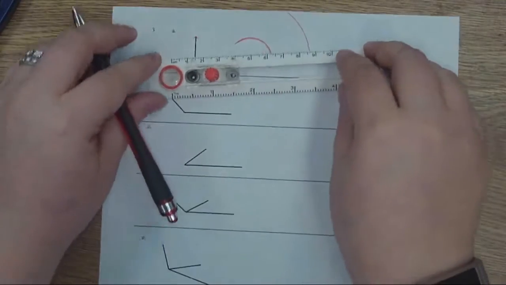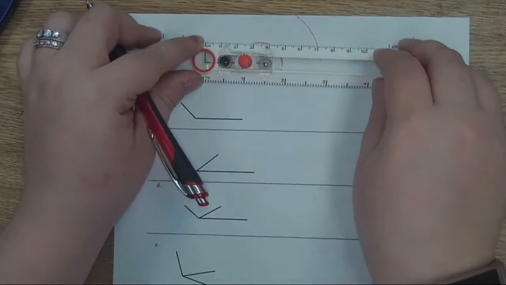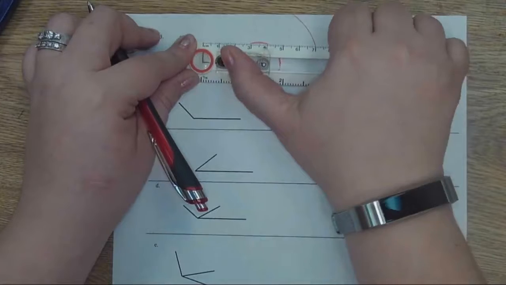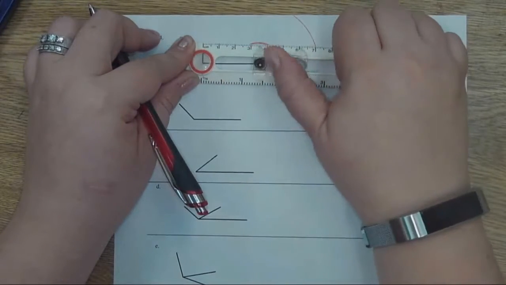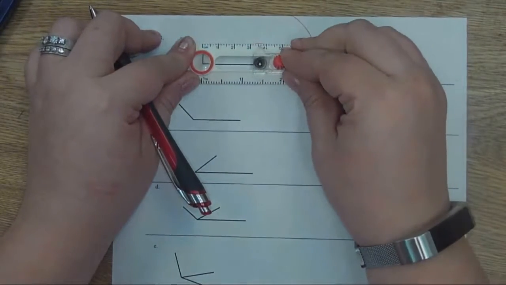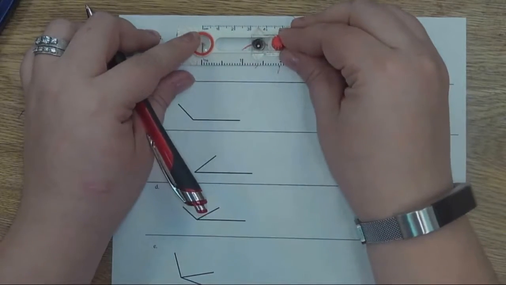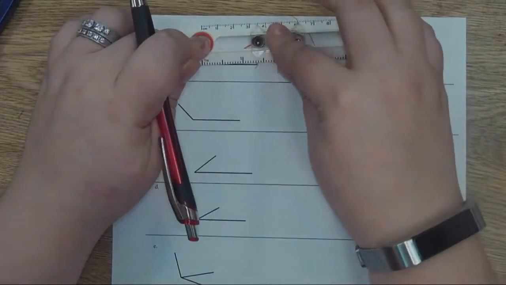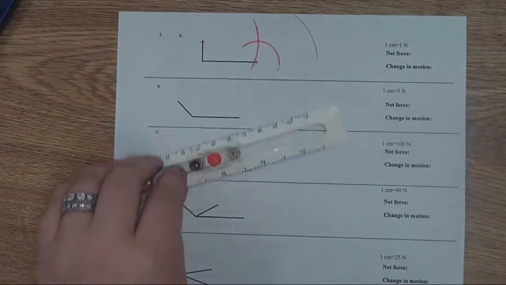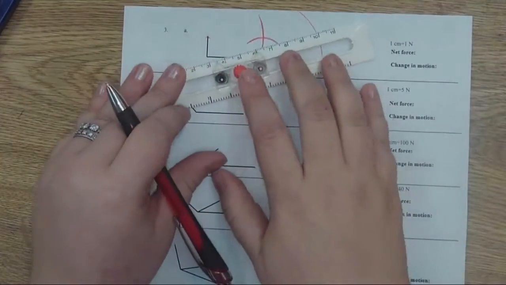Now I need to take the length of this vector. So I'm going to place this right here, pull this down so it is the setting. Right here is our length, and I'm going to place it on this point here. I'm going to hold this down, place my pen in it. Alright, so the point where they cross is going to show you where your resultant vector's direction is.